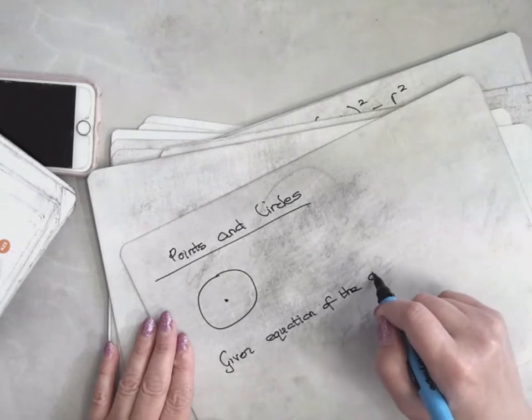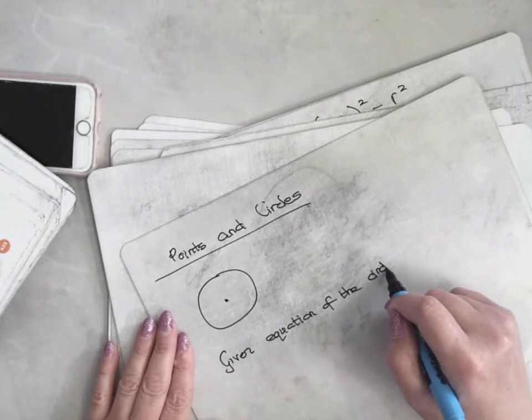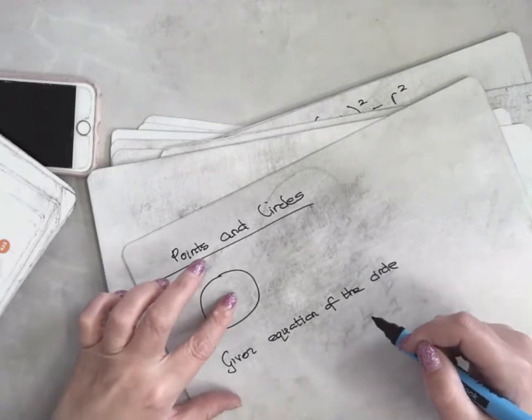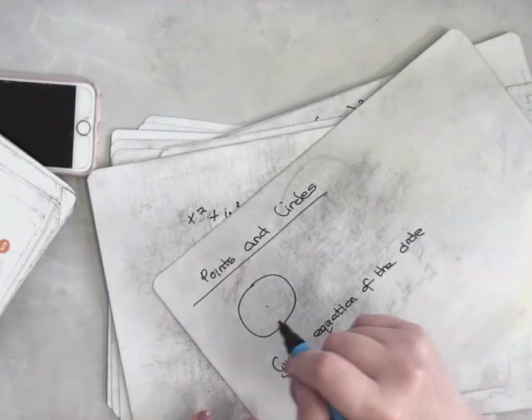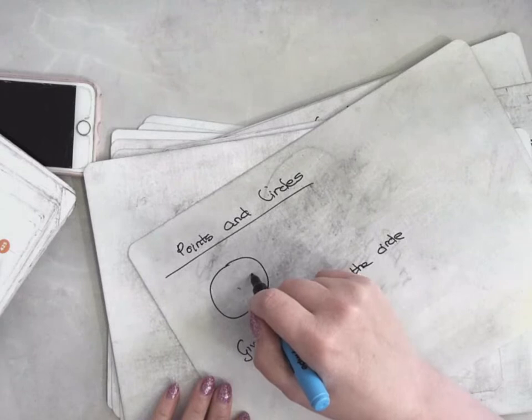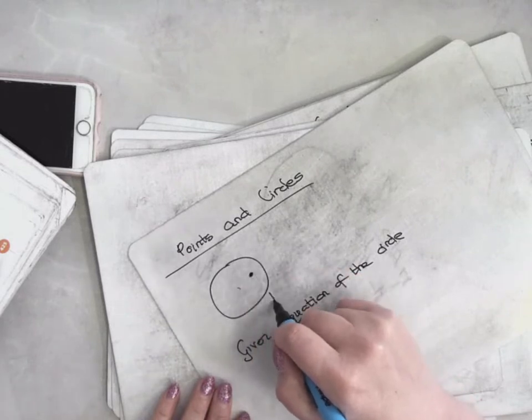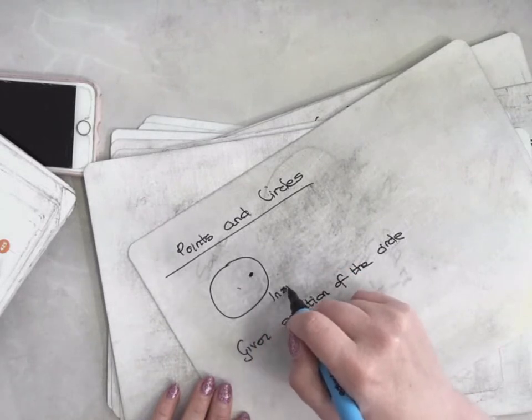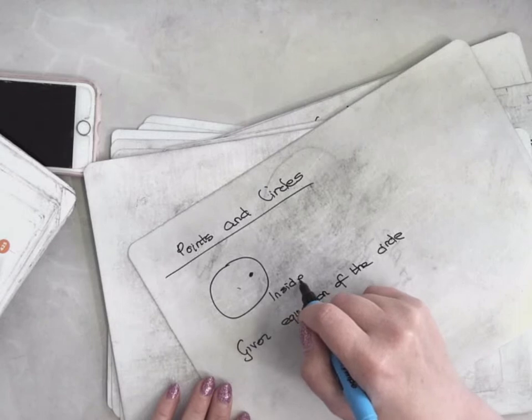You won't be given the centre, you won't be given the radius. You'll just be given a random point. And the question will be, is the point inside the circle?